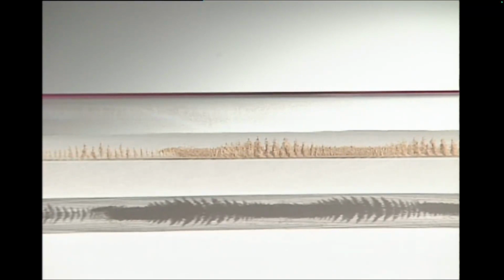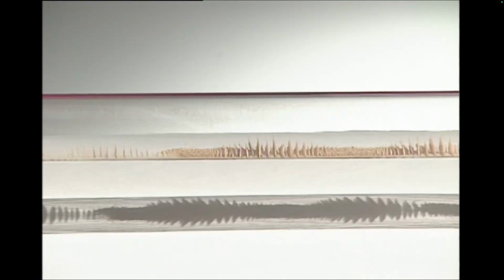What's that right there? Yeah, that's an antinode, isn't it? And then the node right here. See how the dust just doesn't move? Here it was moving a lot, but then there were places where the dust wasn't moving at all.